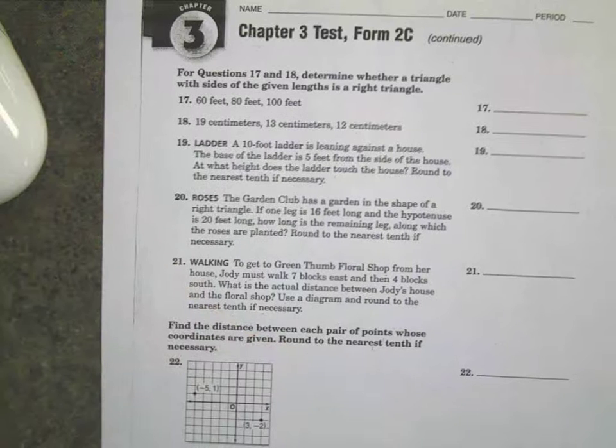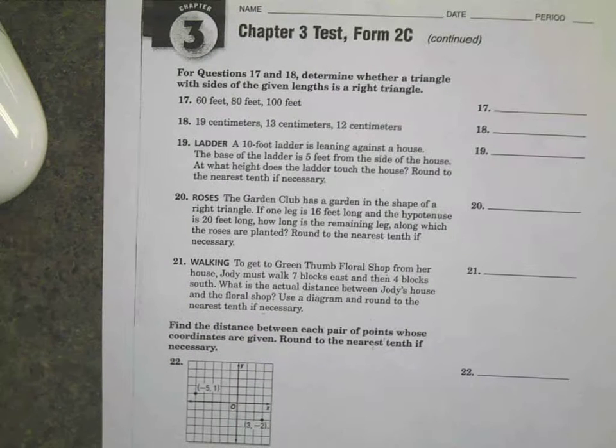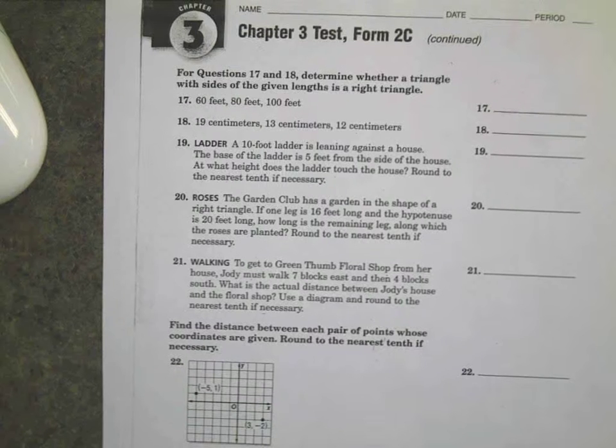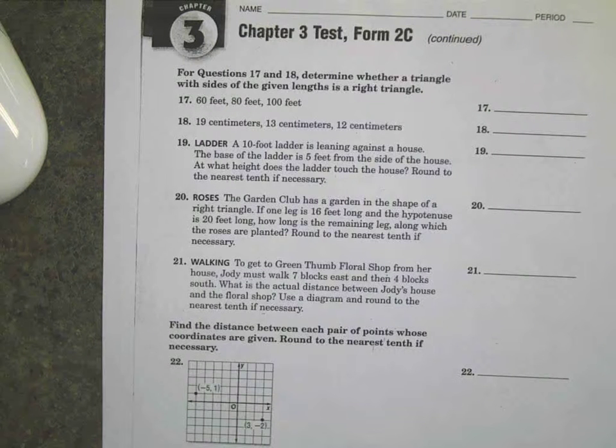Okay, question 19. A 10-foot ladder is leaning against the house. The base of the ladder is 5 feet from the side of the house. At what height does the ladder touch the house? Round to the nearest tenth.